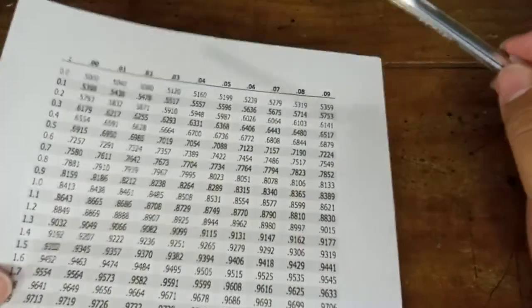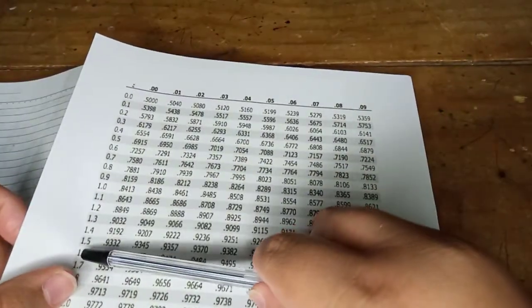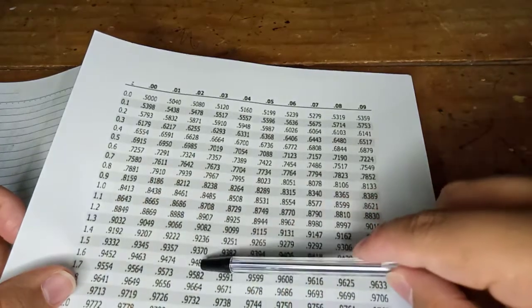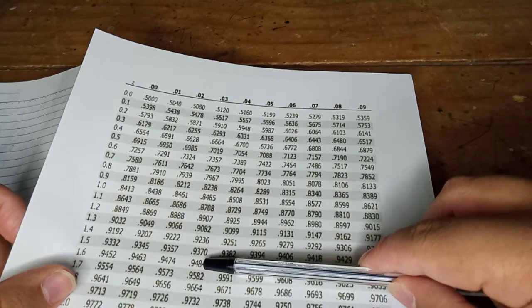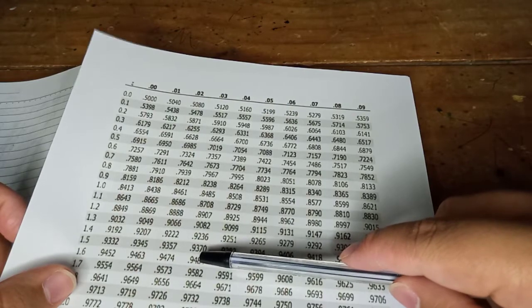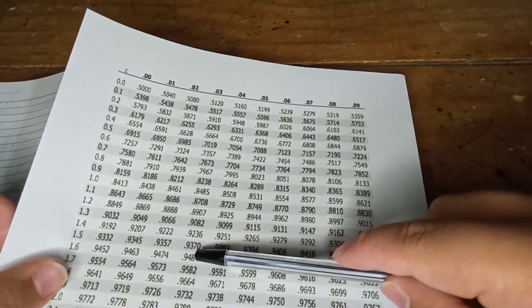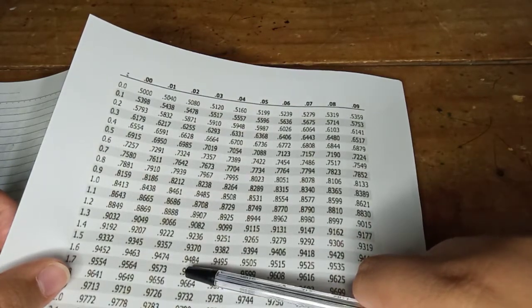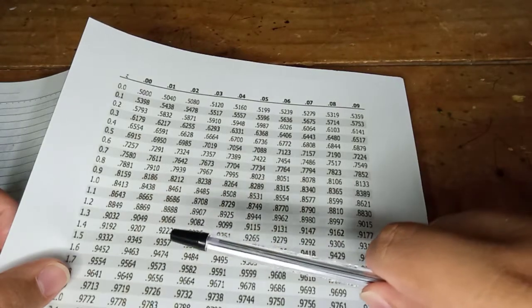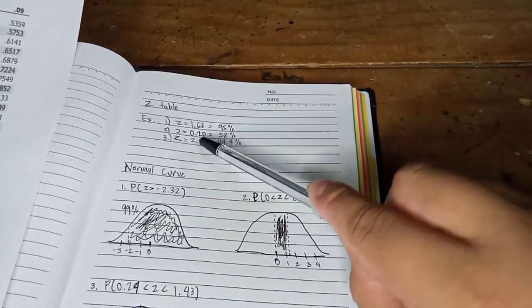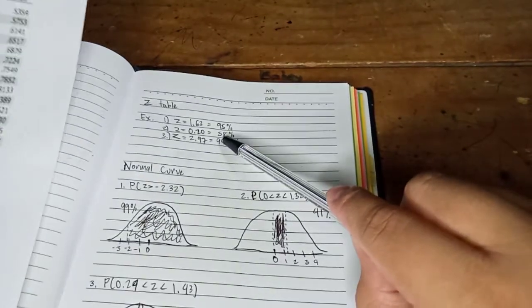Here's our C table. 1.6, then we go to 3, 94.84, and it became 95% because we rounded it off. Here, the 8, we rounded it off. That's why it's 95.